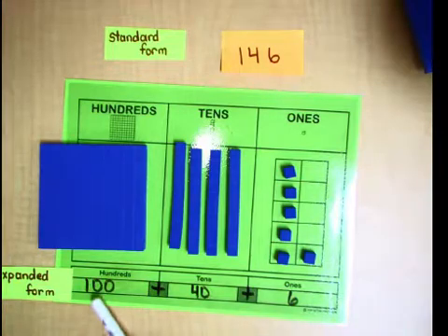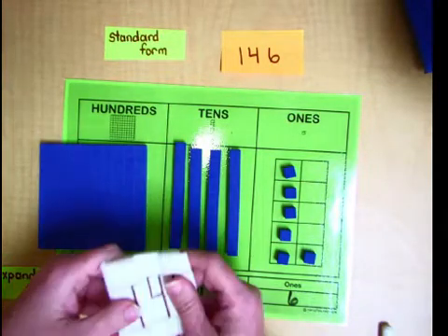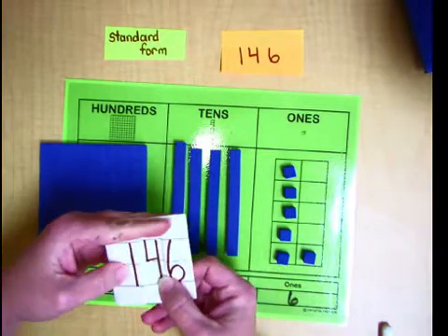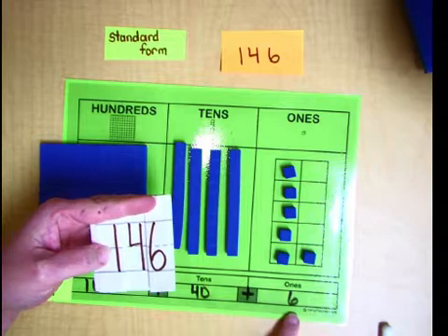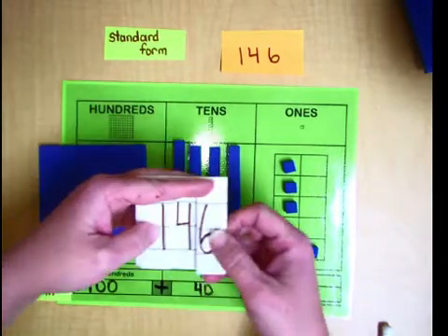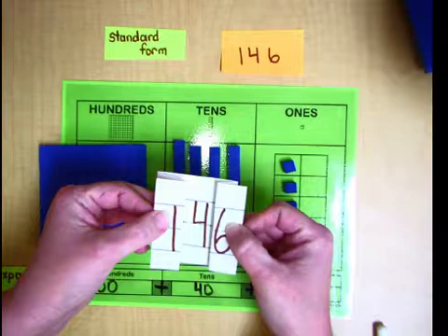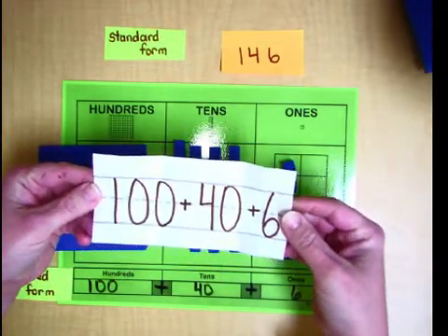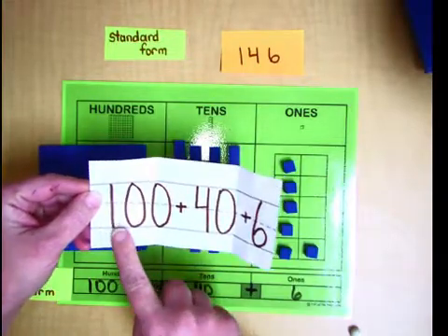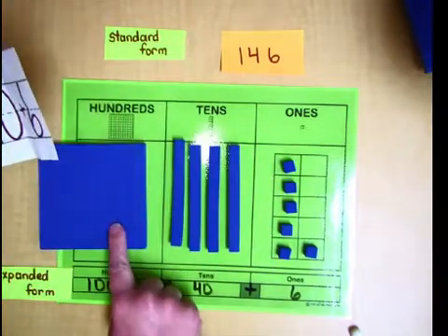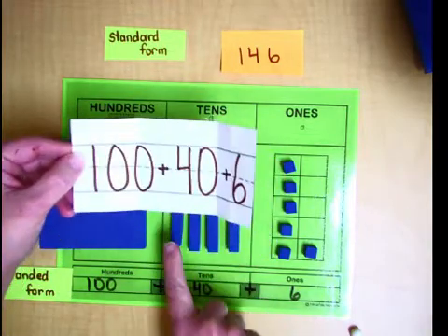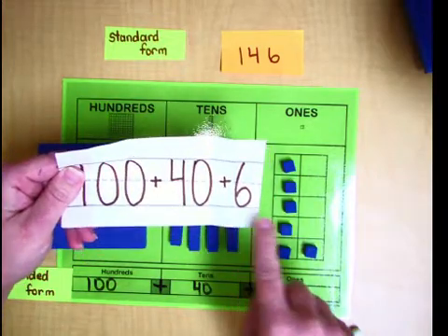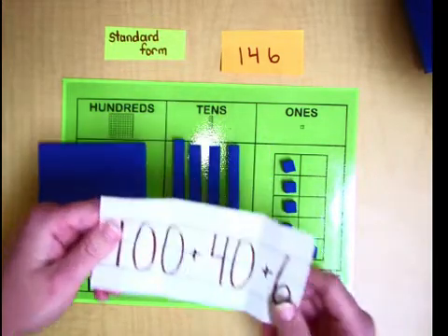So now let's look at this expanded form a little bit. I've got 146 written here. And now when we expand it, we're just writing it based on its value, each place. So watch this, 146, and we're going to expand it or stretch it out and see that the 1 is worth 100 because it's in the hundreds place. The 4 is worth 40 because it's in the tens place. And the 6 is just worth 6 because it's in the ones place.